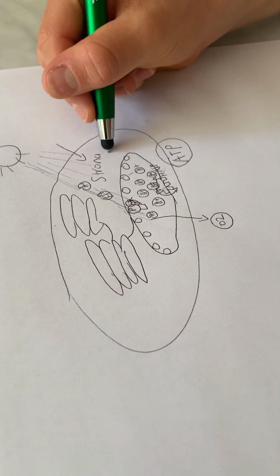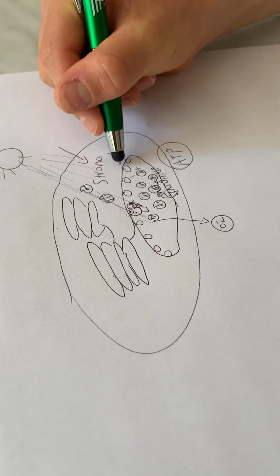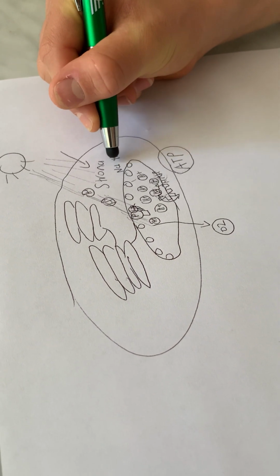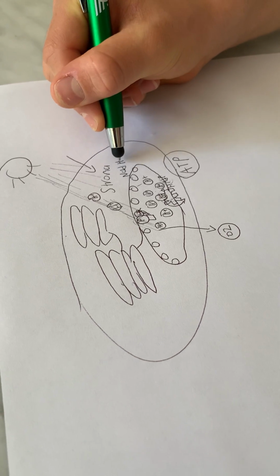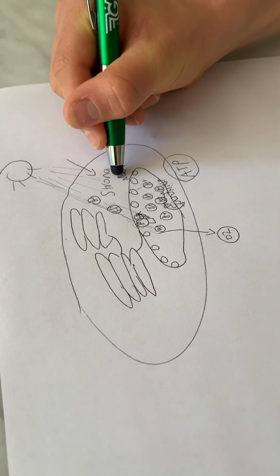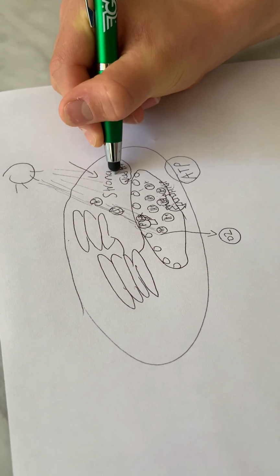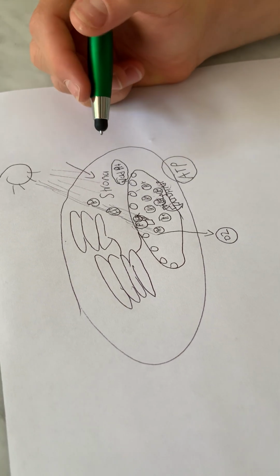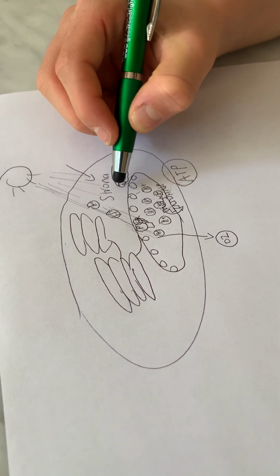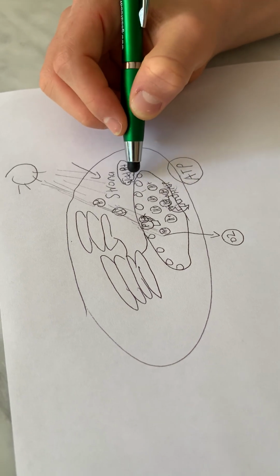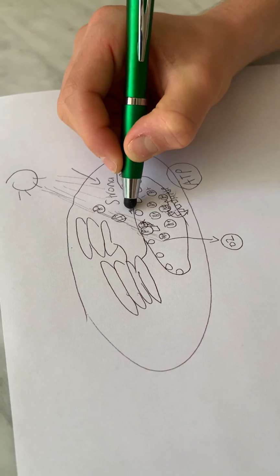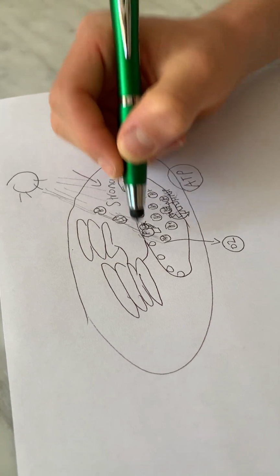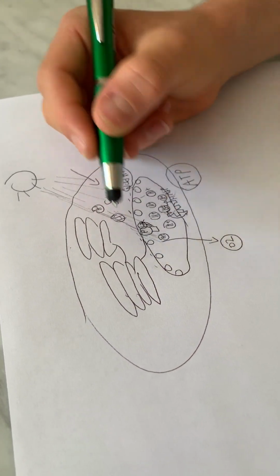Then outside the thylakoid, we also have some NADP+. So the NADP plus is another molecule floating around, and basically what happens is there is a negative charge on the tip of the thylakoid.